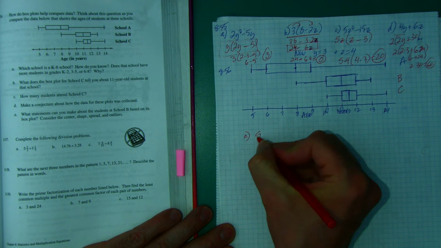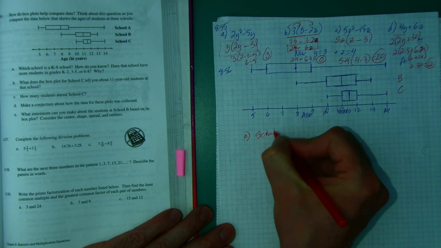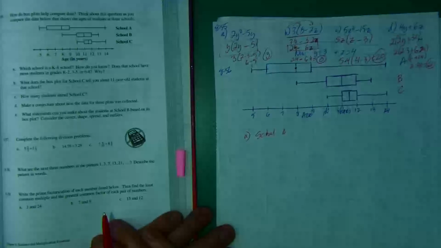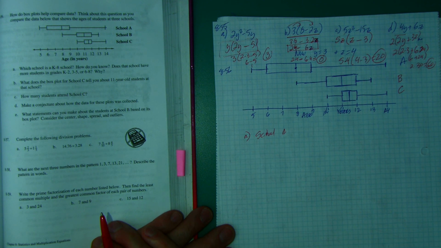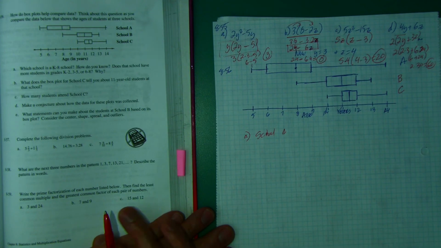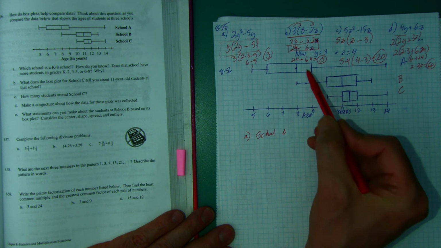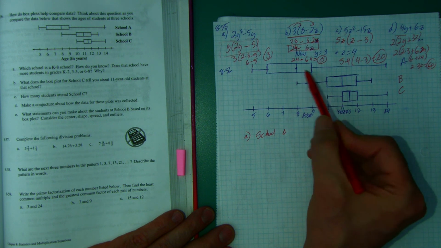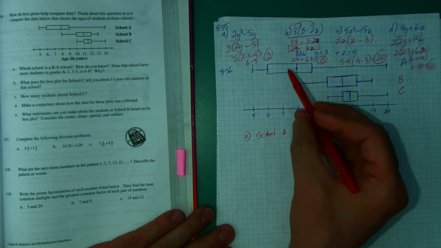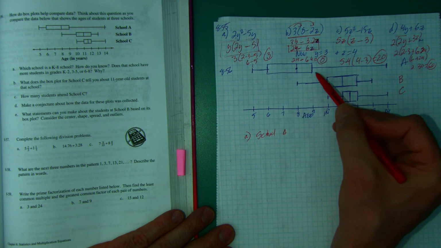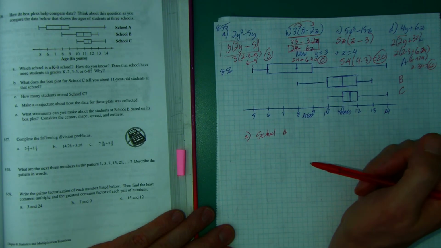How about, does that school have more students in grades kindergarten through second, third through fifth, or sixth through eighth? It looks like half the kids are between 6 years old and 9 years old. 25% of the kids are between 5 and 6.